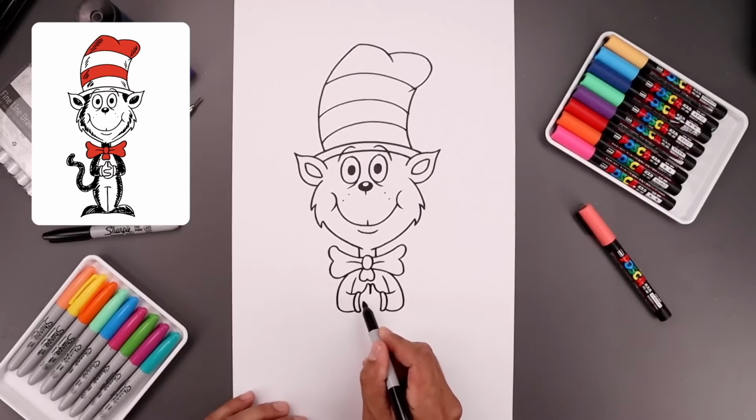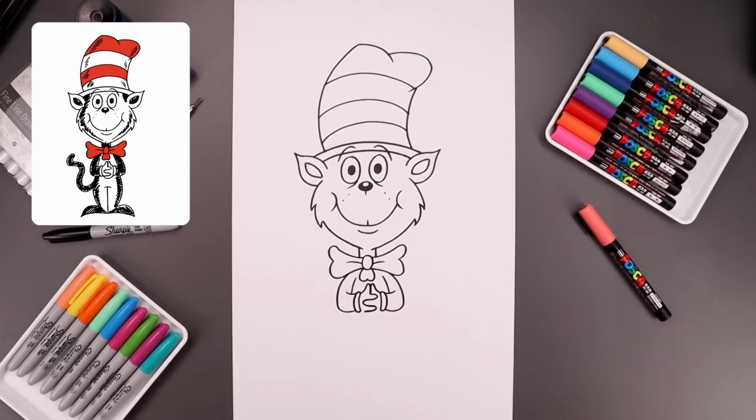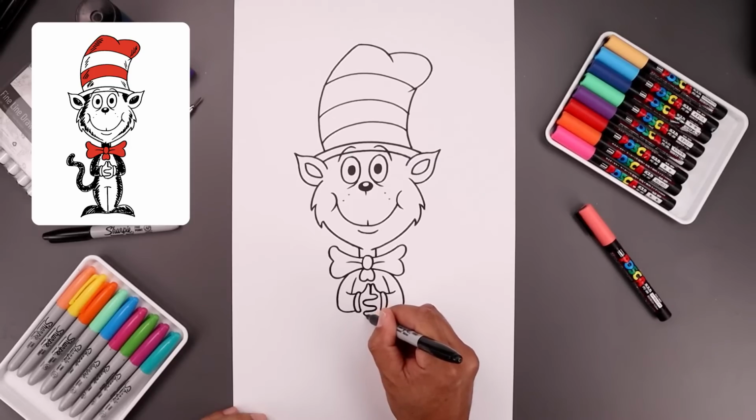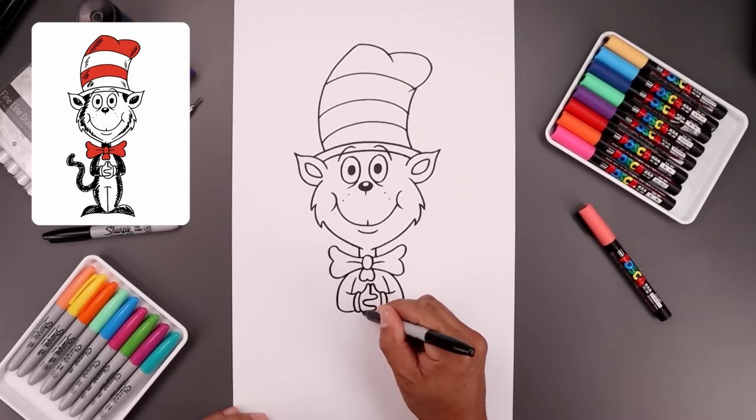Now I'm going to interlock the fingers in the middle. Starting in the center, go out towards the right, go to the left, go across towards the right, and then back towards the left. Let's round out the bottom finger and come up toward the bottom of the right wrist. And we'll close off the bottom of the left hand.